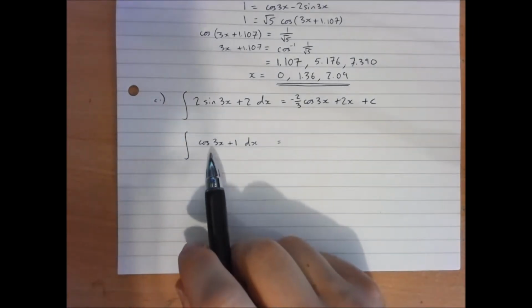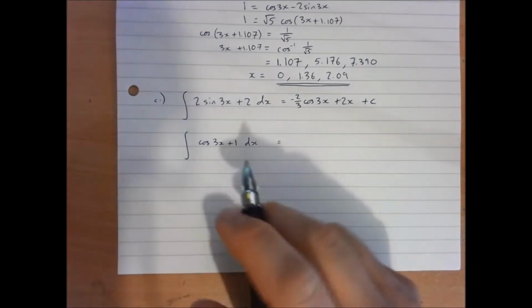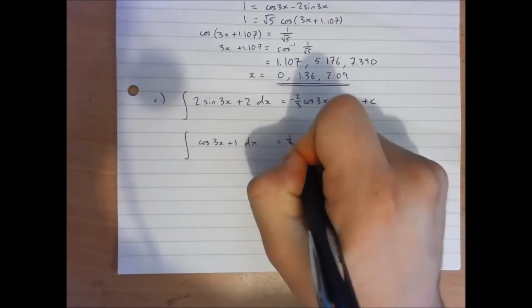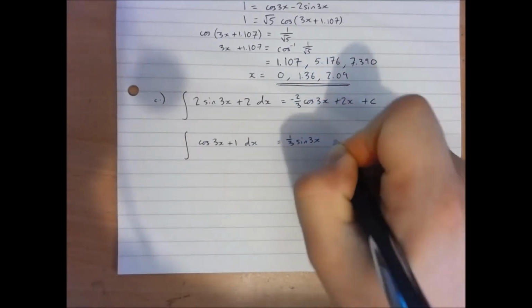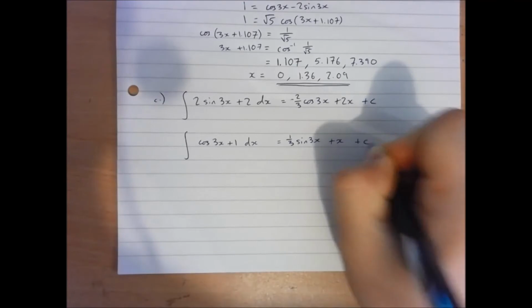In the second part, when I integrate cos 3x, I'm just going to get positive a third sin 3x plus x plus another constant of integration.